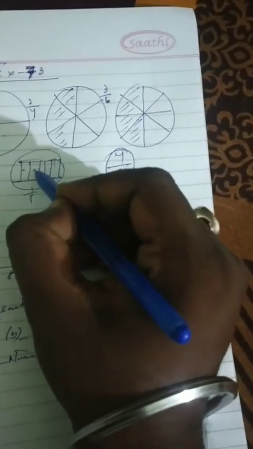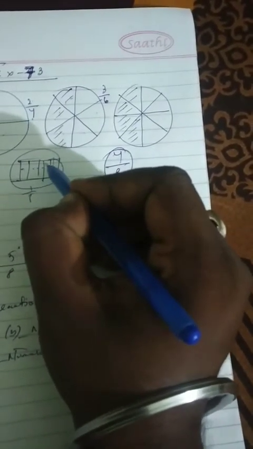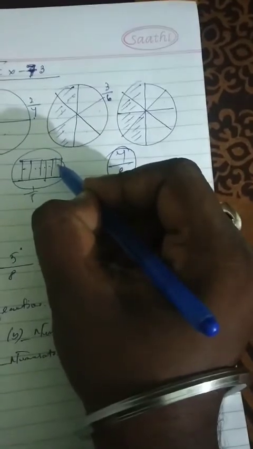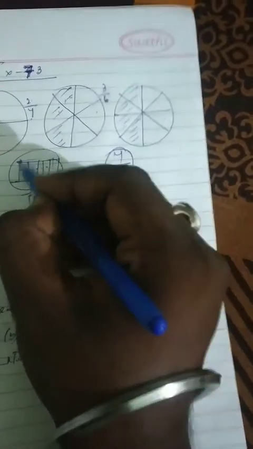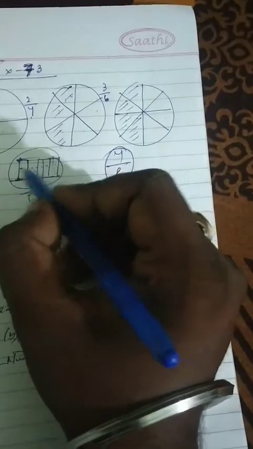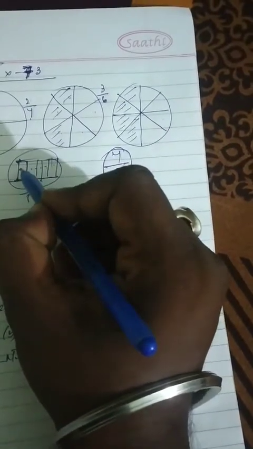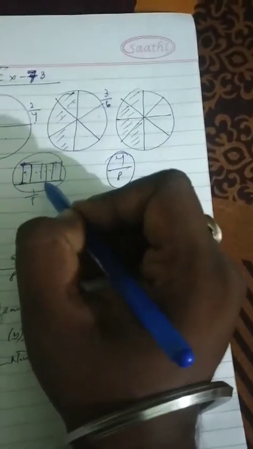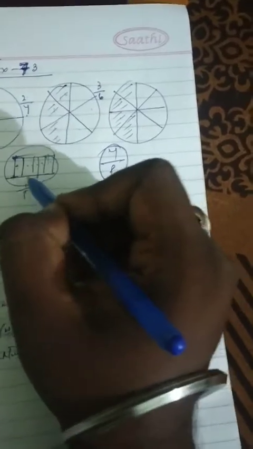The next part is also 1 by 5. The next part is also 1 by 5. The next one is 1 by 5. The last one is also 1 by 5. One individual part is 1 by 5. The fraction of one single part of this bread is 1 by 5.